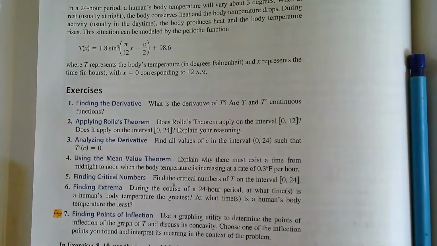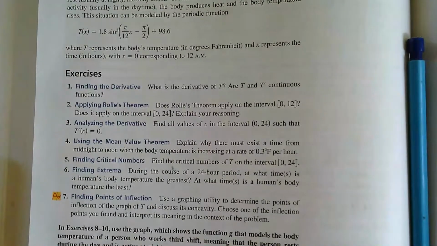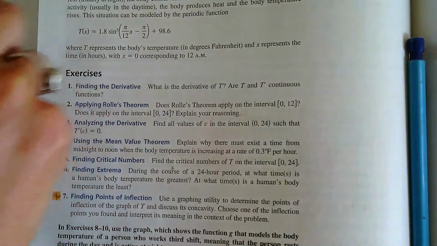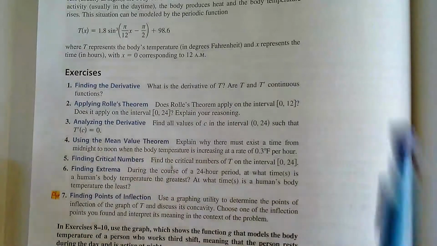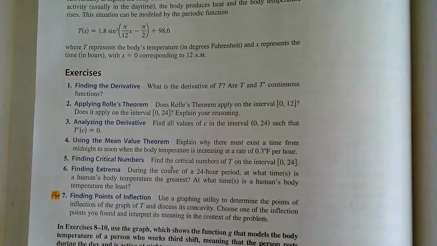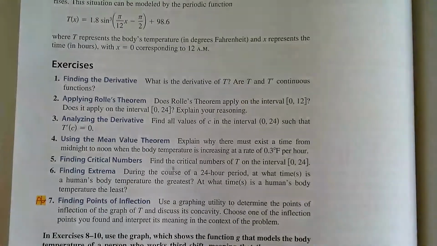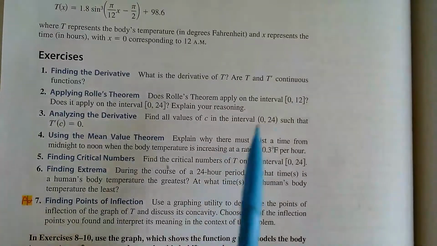Okay, so I did a little preliminary work on this one. I had questions on 2 and 7. On 2, I started to do more work than I needed to. Does Rolle's theorem apply on the interval from 0 to 12?